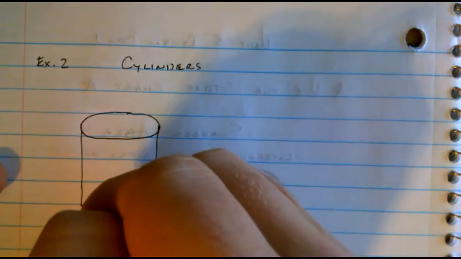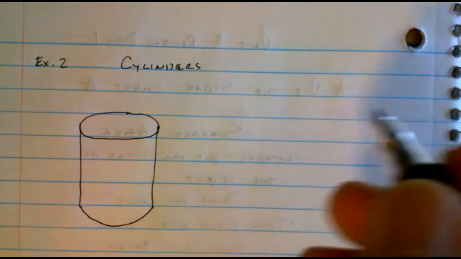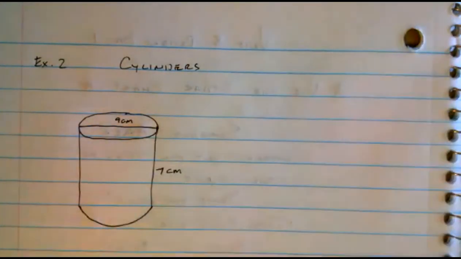We'll go down a couple lines, just straight down from the sides, and then we'll put a rounded bottom on there. Let's say that's 9 centimeters, and then we'll go with 7 centimeters.